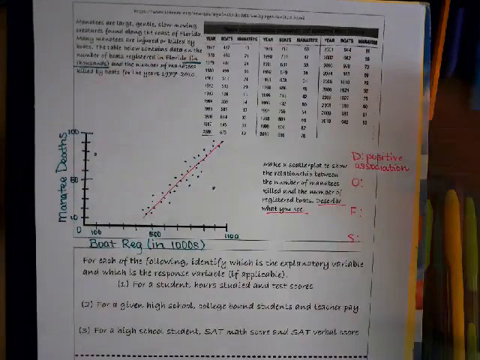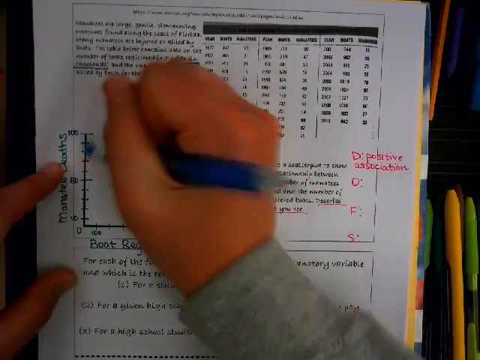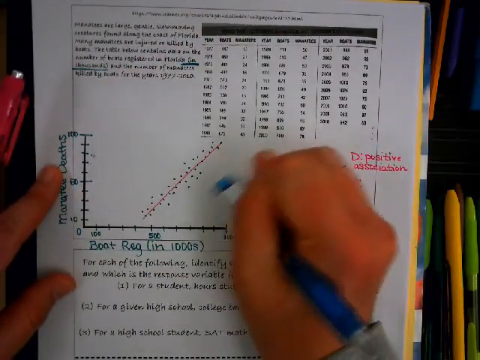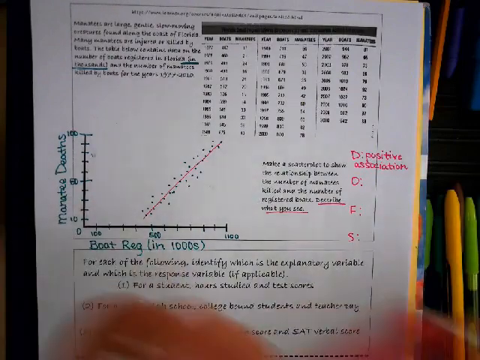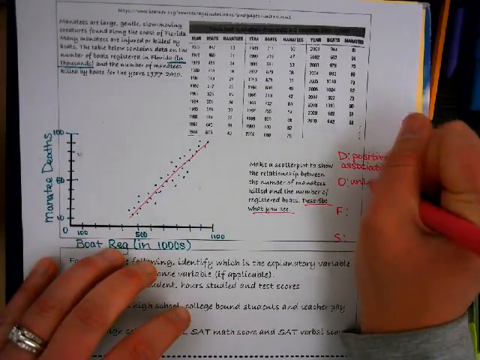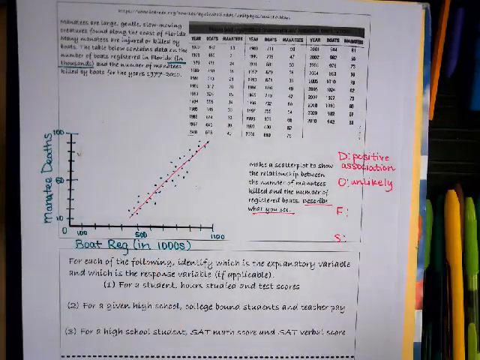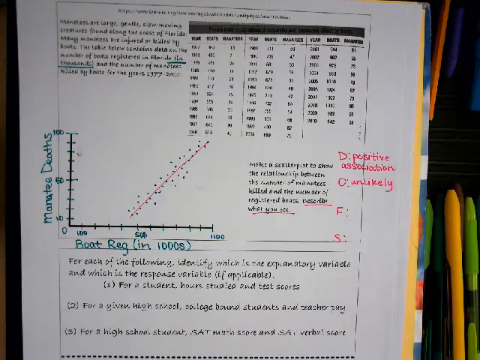So in this case, because those aren't real points from the data, we're going to say that outliers are unlikely. Again, just like with the first unit, we're not going to say it for sure because it could be that one of those points is an outlier, but it's unlikely.